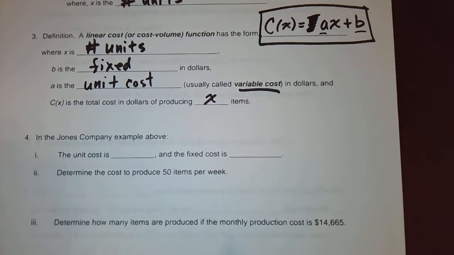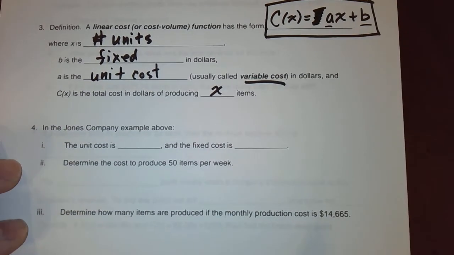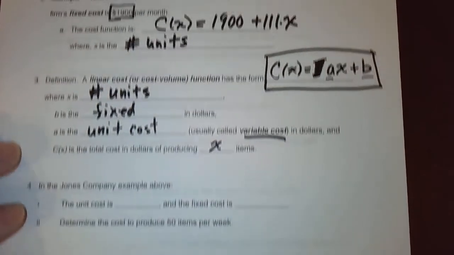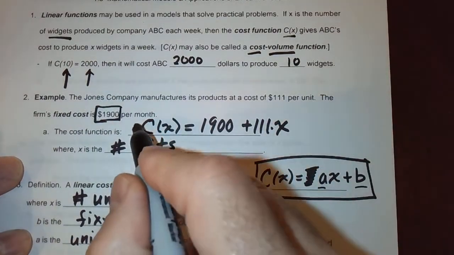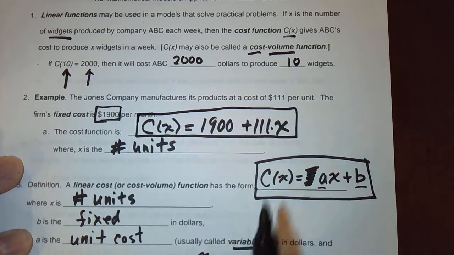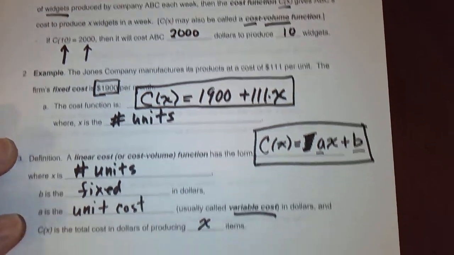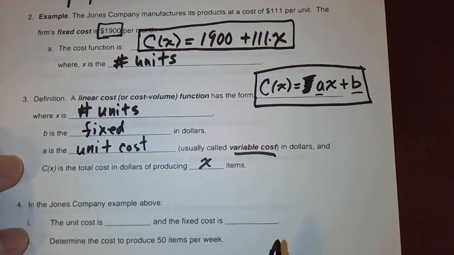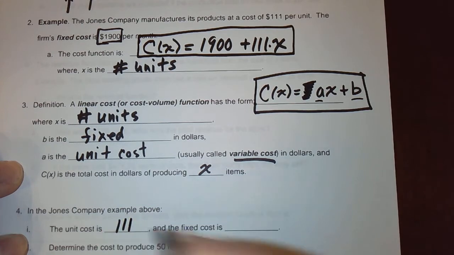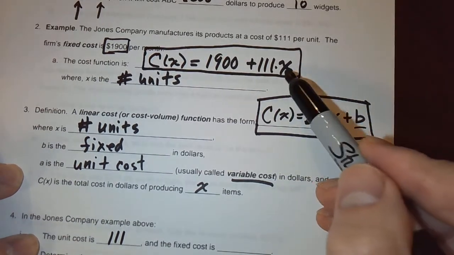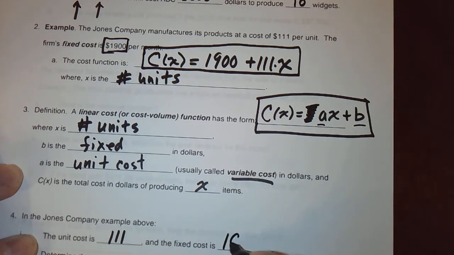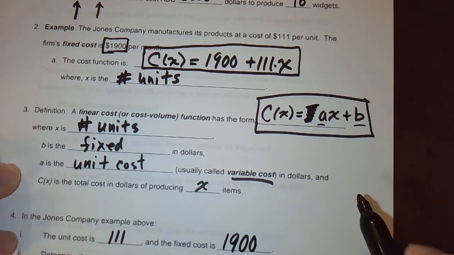Number 4. In the Jones Company example above, where we had the cost function C of x is 1,900 plus 111x, the unit cost is $111 because each unit costs that much to produce. And the fixed cost was the $1,900 number right here.